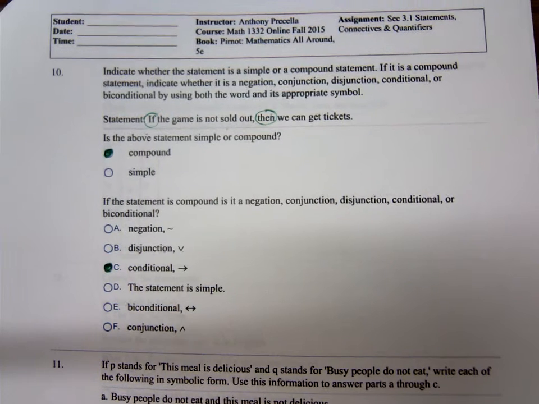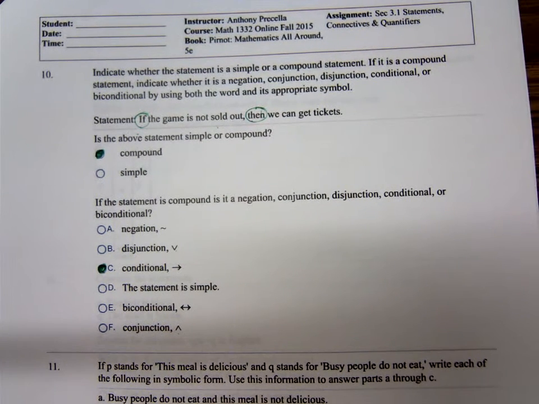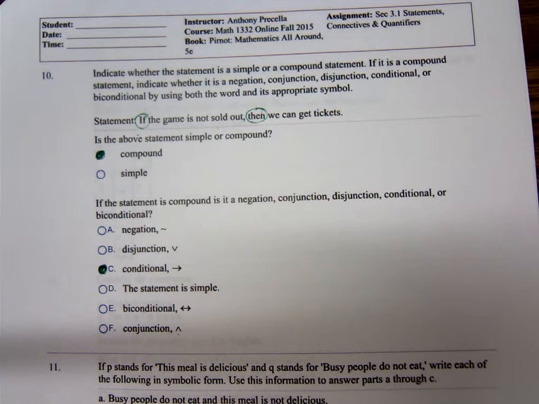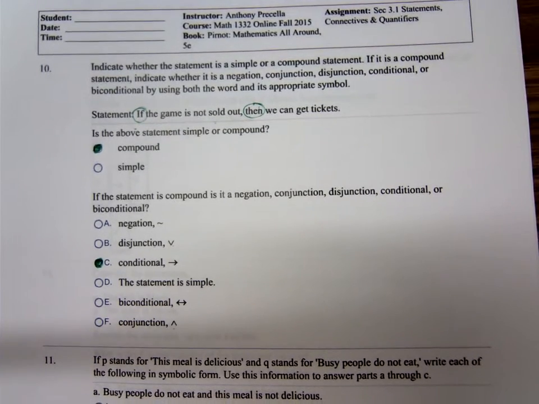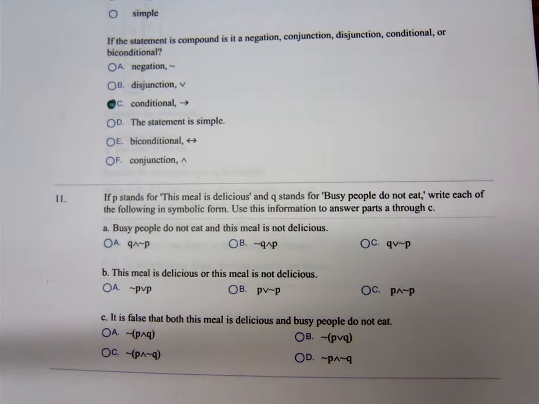Again, watching me do these works so much better. I think you get more out of them if you have a chance to read through the book and to watch the videos that are assigned there before you see me just working out the problems. Now, let's see, number 11.